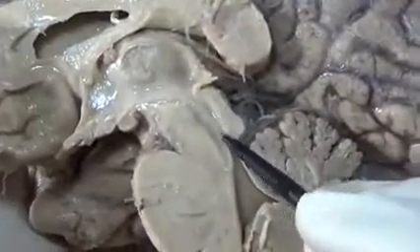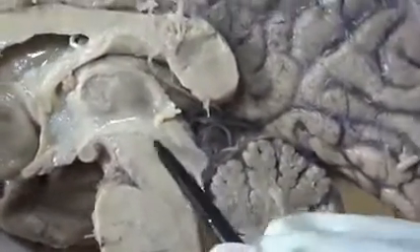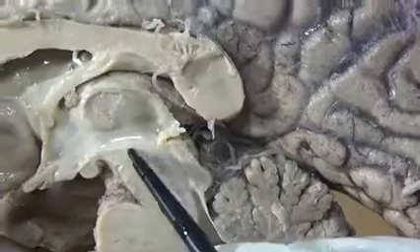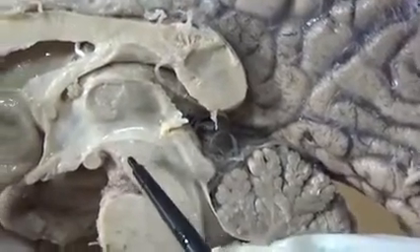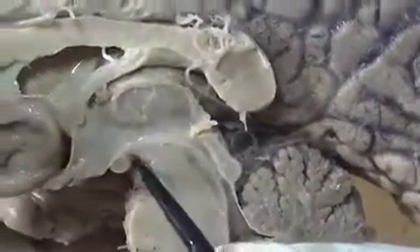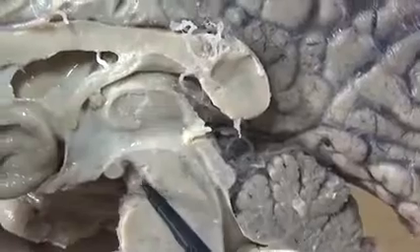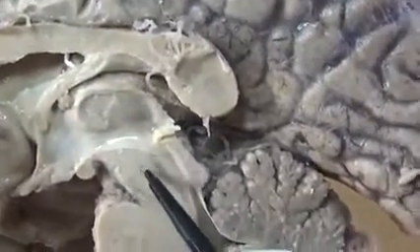So here this is the aqueduct of Sylvius and this is the midbrain tegmentum. In front of it there will be the substantia nigra, and this particular structure is the crus cerebri. So this one is the midbrain tegmentum.